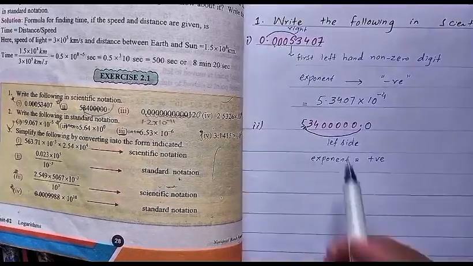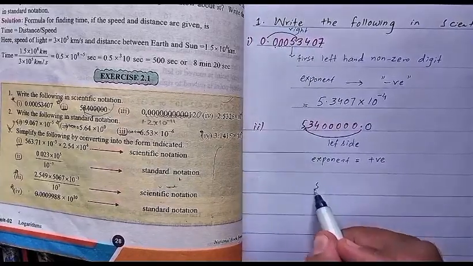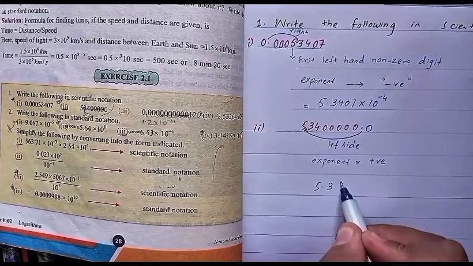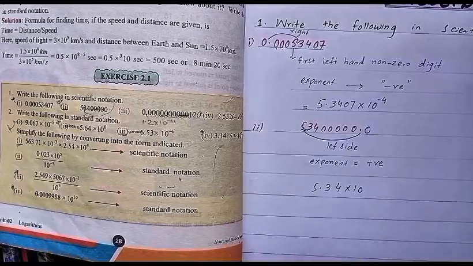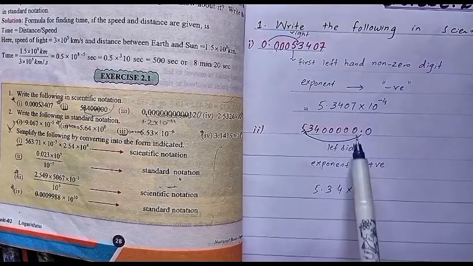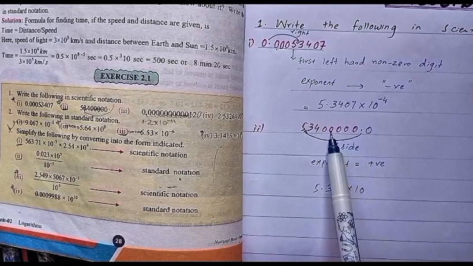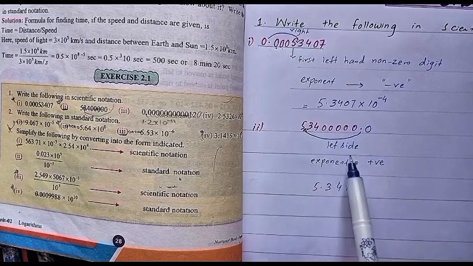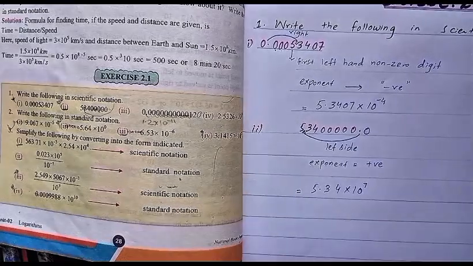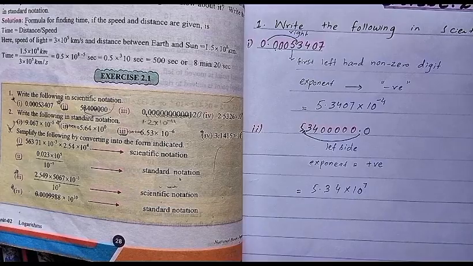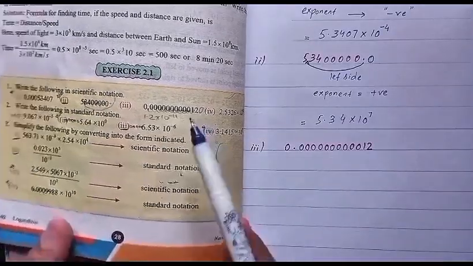Counting the number of digits to the left side, we write it in scientific notation as 5.34 multiplied by 10 power. The number of digits to the left side are 1, 2, 3, 4, 5, 6, 7. As it is the left side, the power is plus 7, 10 power 7. This is the required scientific notation.